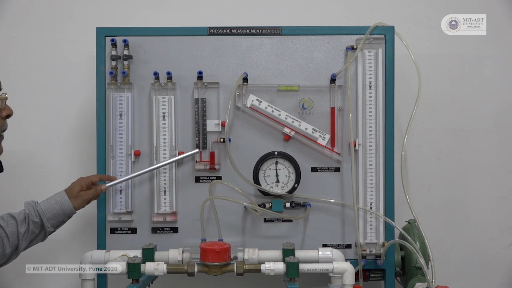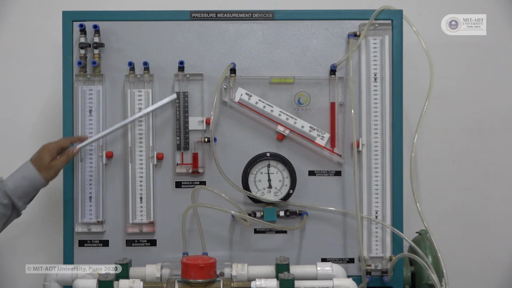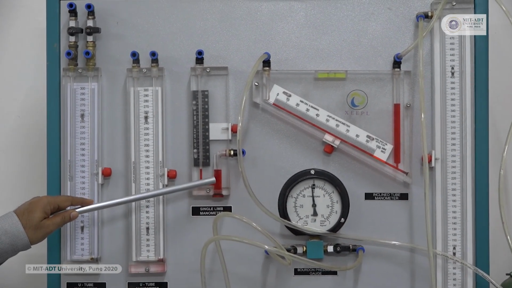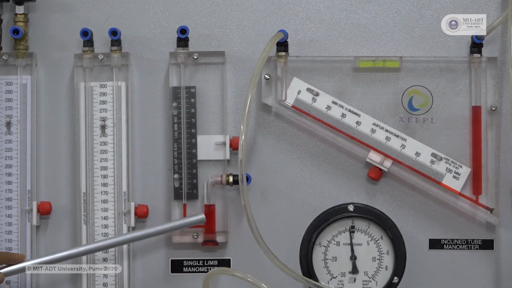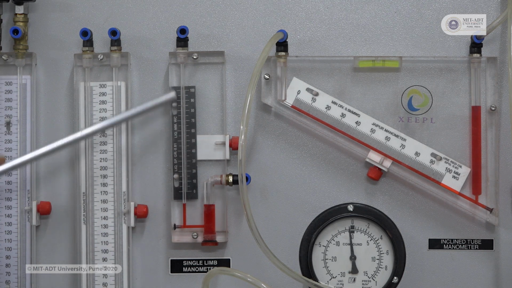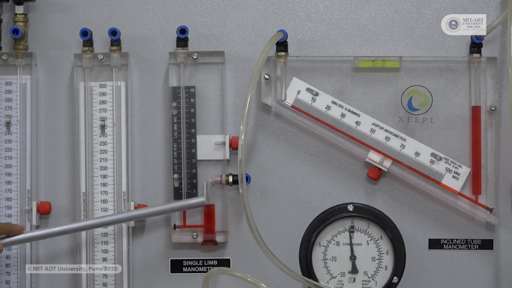This is one more type, known as the single limb manometer. Again you can see two limbs. The diameter of the right hand side limb is far greater than the other, so this is known as a reservoir. We are measuring the rise and fall of manometric fluid only in the left hand side, whose diameter is far less.